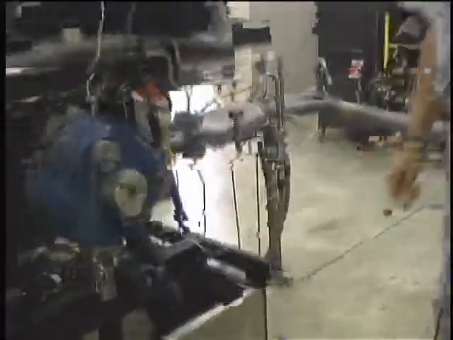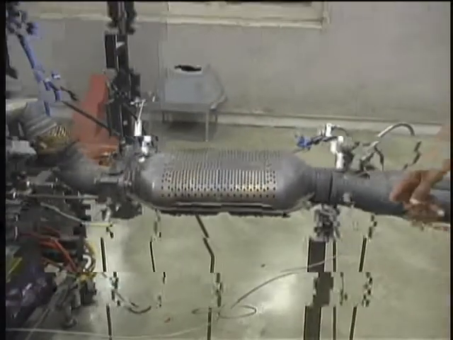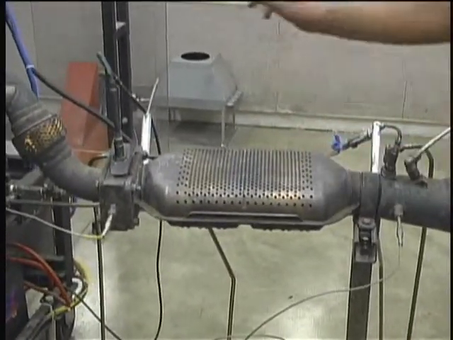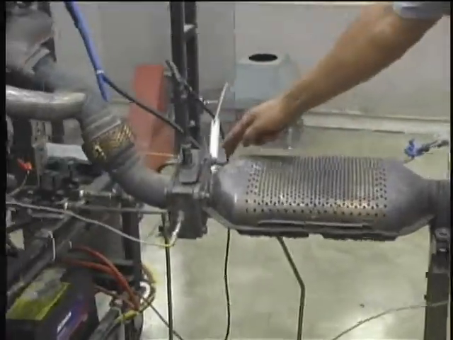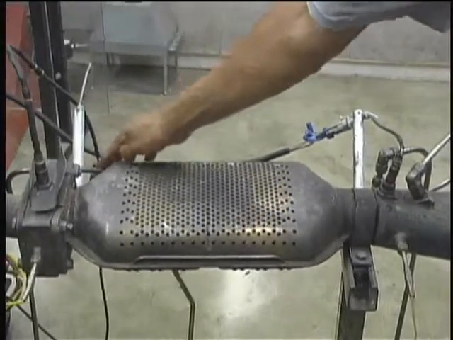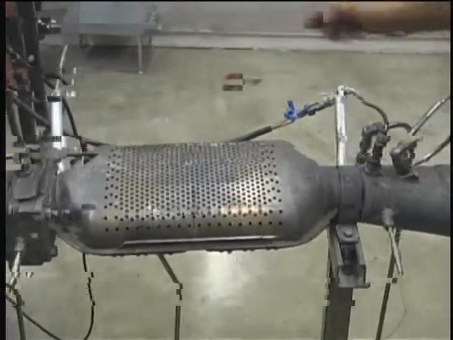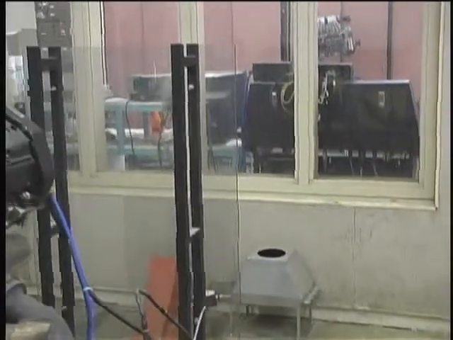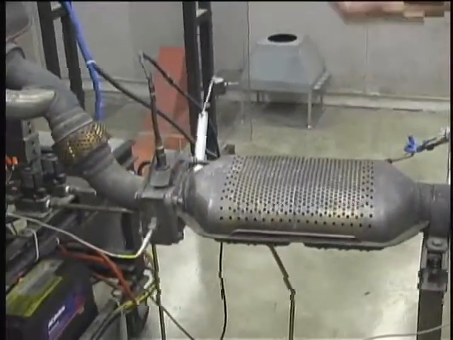Now we're going to go to the catalytic converter. This is the catalytic converter. We have just your standard catalytic converter, nothing different. We have a pre-cat and a post-cat. Pre-cat, you're going to measure before the catalytic converter, and post-cat after the catalytic converter. All of that is going to be measured on the other side with the Horiba instrument.